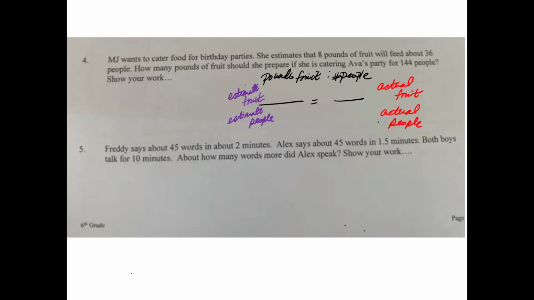What are the numbers they give you from there? The numbers they gave me are 144, 36, and 8. Okay, which number is going to be the estimate fruit? It's literally labeled there. 8 goes up there.